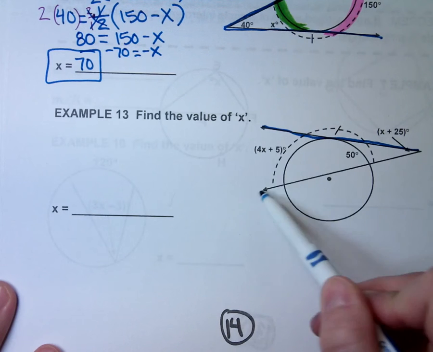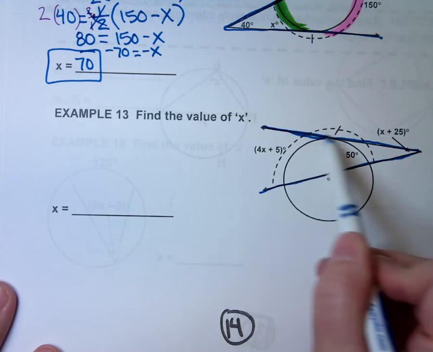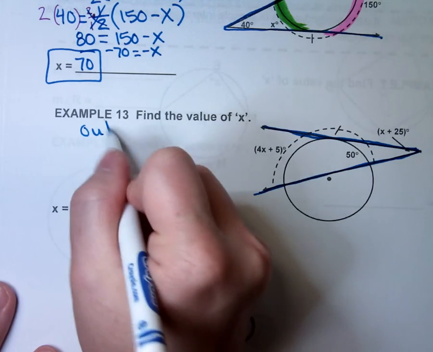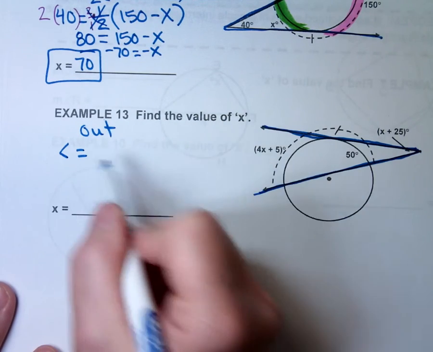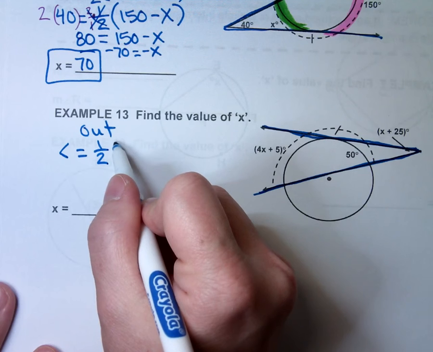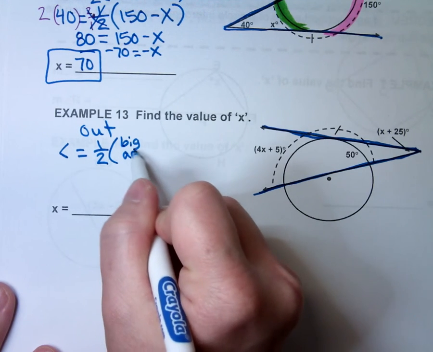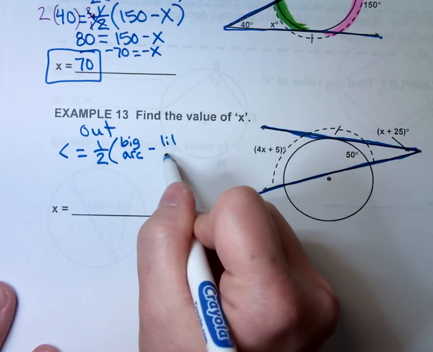Okay. This next one. So the vertex of this angle, is it a central angle, in, on, or out? It's out. Okay, so it's the same formula as last time. The angle will be half of the big arc minus the little arc. So half a big arc minus the little arc.